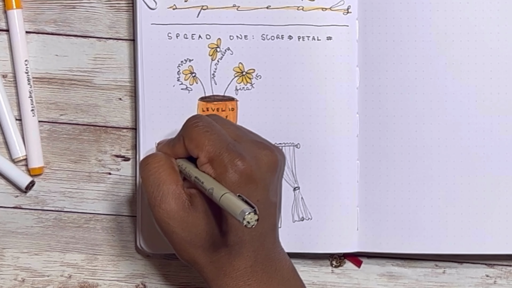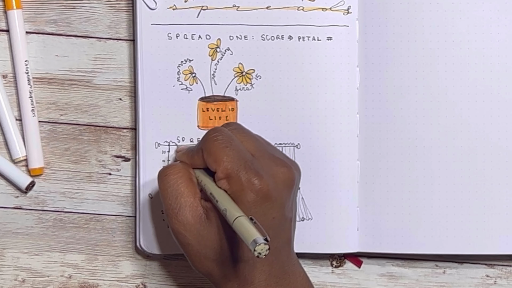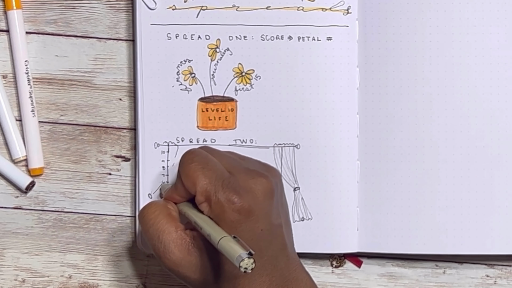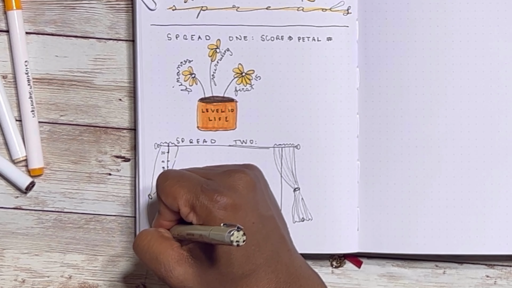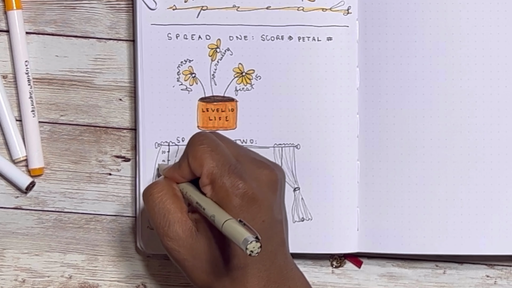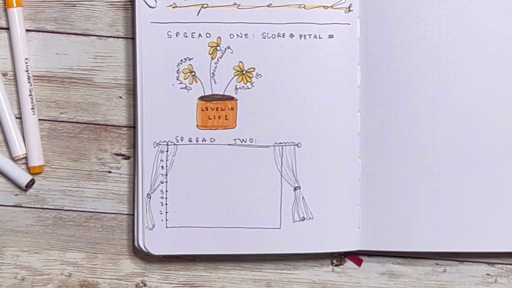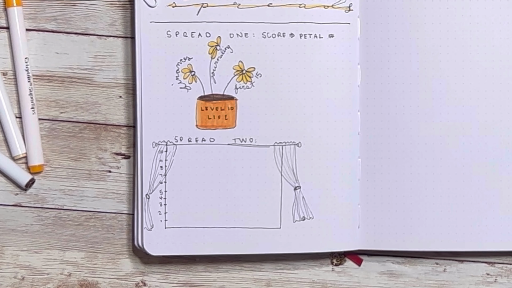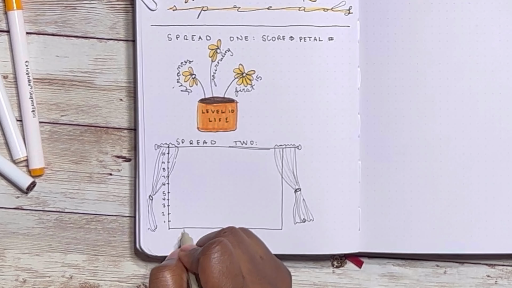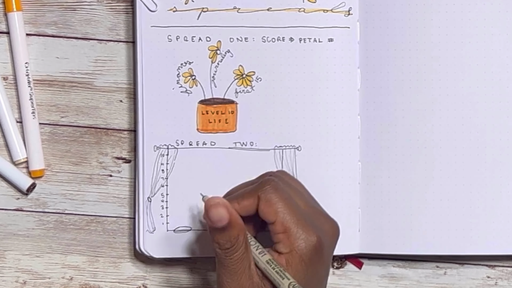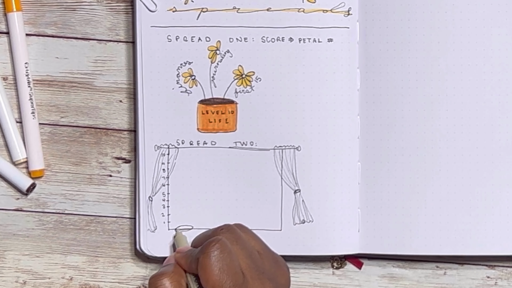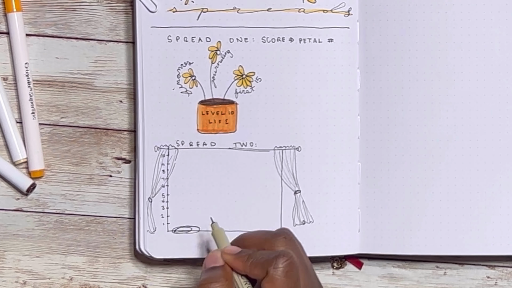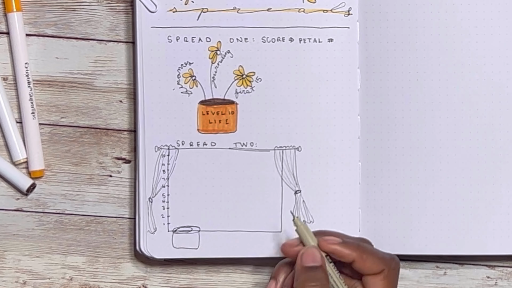So this next spread is also, like I said, a floral theme. I am just going to draw a windowsill with some curtains, and this time I'm going to use 1 pot for 1 category, 1 flower pot, I should say. So I'm just drawing some curtains around the window pane, and in the window is where I'm going to actually draw the flowers. So I didn't want any curtains in the way.